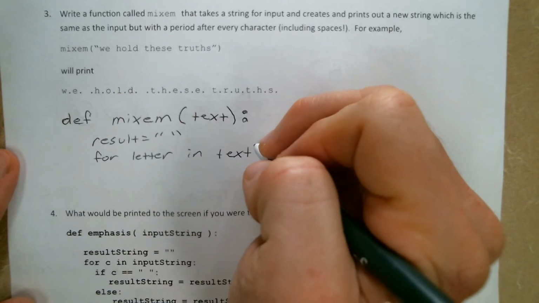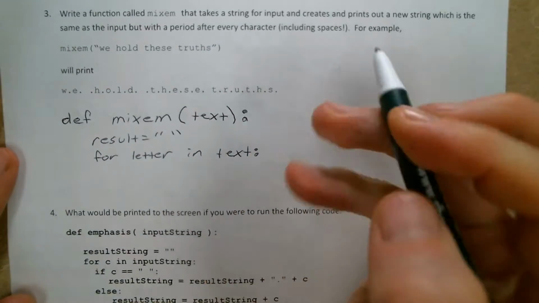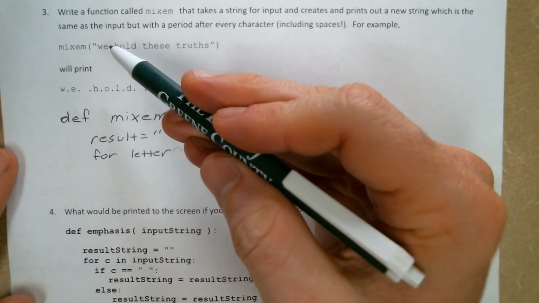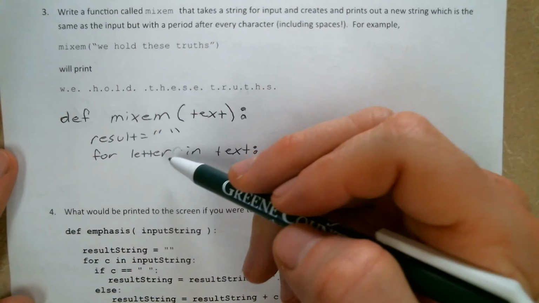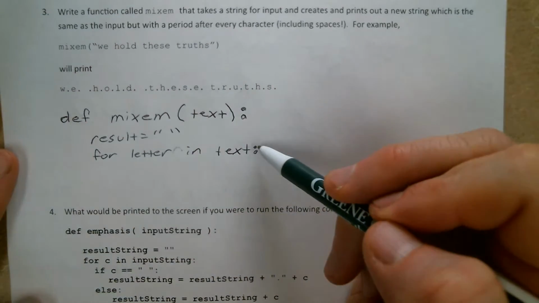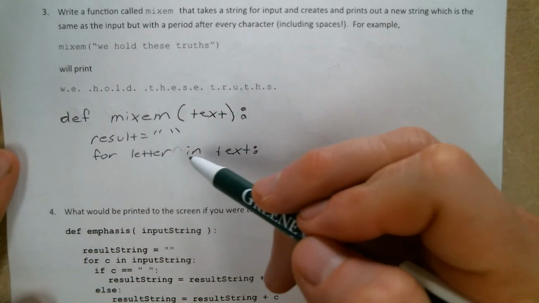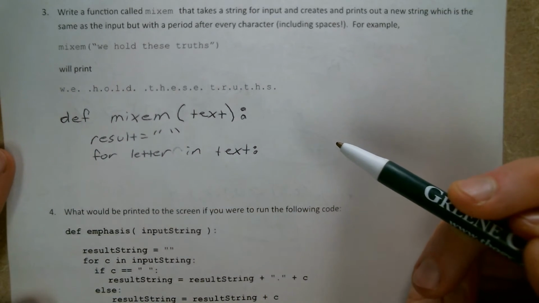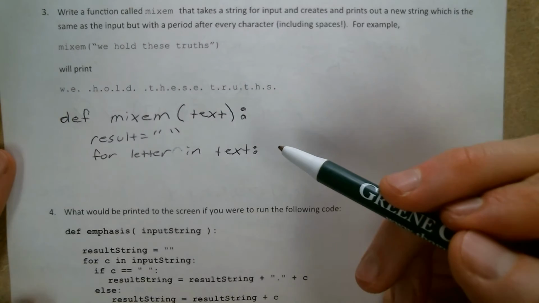All right, and this will go through the entire string, and this loop variable will get the letters or the spaces or the characters one at a time. So I don't have to use indexing on this one because I'm going through the entire loop and I'm not making a range of numbers. I'm just saying for letter in text. So that will go through the entire word.